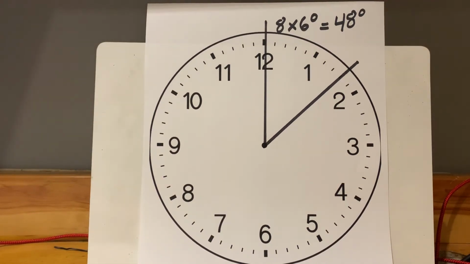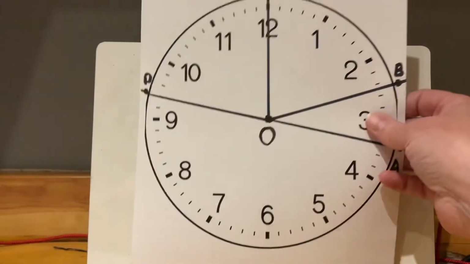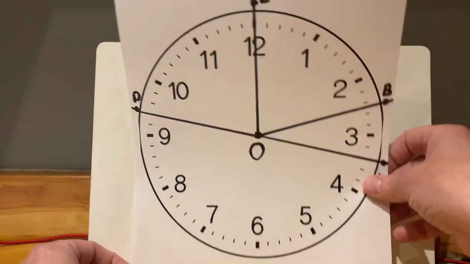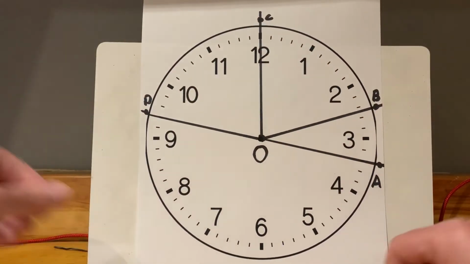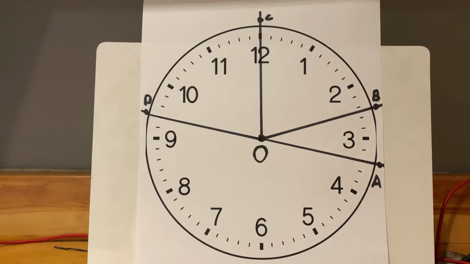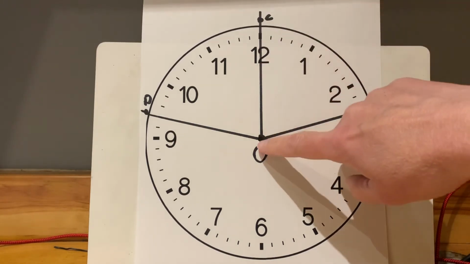Okay, and then I'm going to put up a clock face with that on it. So we use the mental image of a clock face, and with the angle BOC, we put one of the sides of the angle set at 12. So I set C at 12.